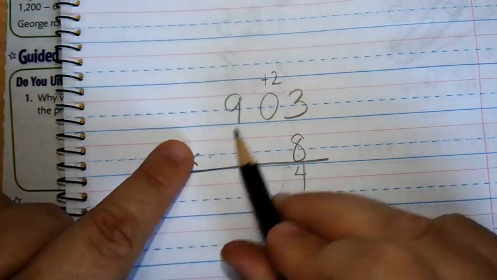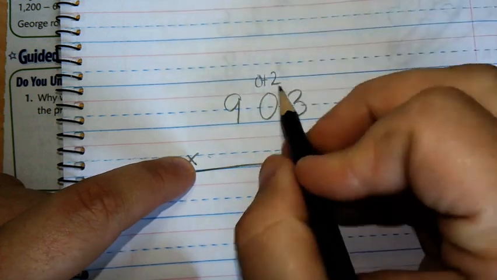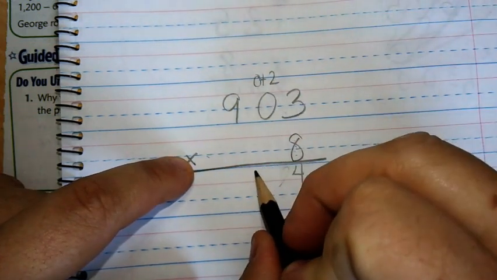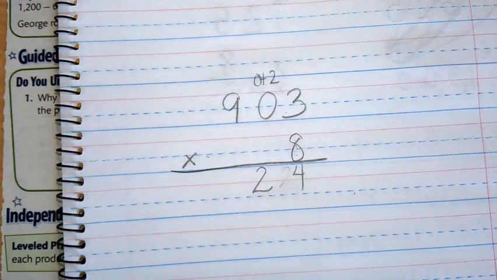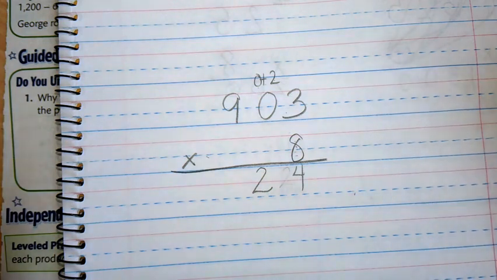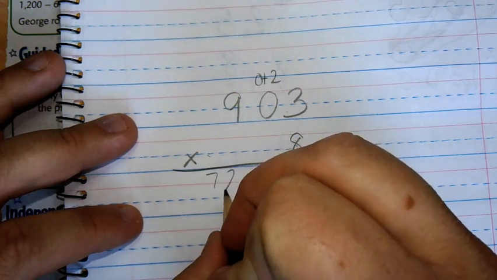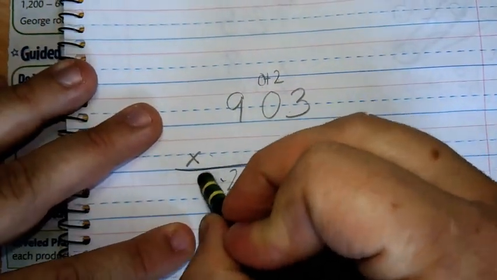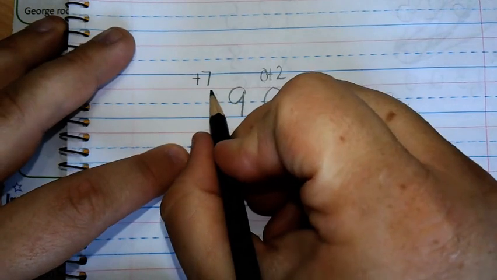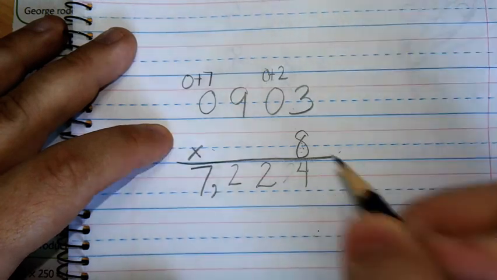Then I say, what's 8 times 0? Well, anything times 0 is 0. So what's 0 plus 2? It's 2. All right. And now my last one is 8 times 9. This one's tricky because it's a pretty big number, but 8 times 9 is going to be 72. Can I write 72 here? No, I've got to regroup that 7 to a new place value, and there's nothing there. So plus 7, 8 times 0 is 0, plus 7 is 7.